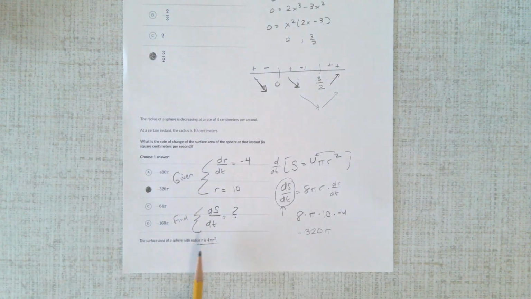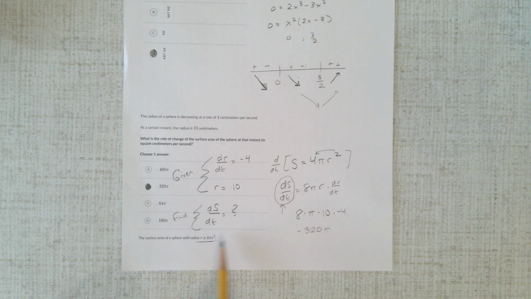But on the quiz tomorrow, you have the equation given to you. If you don't, you have to come up with this equation, but that's the equation for surface area.